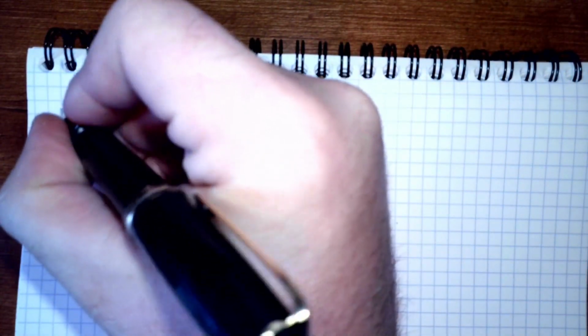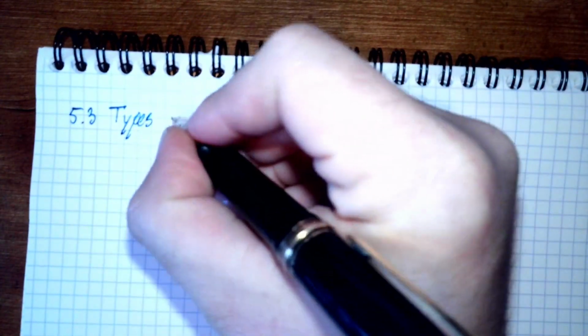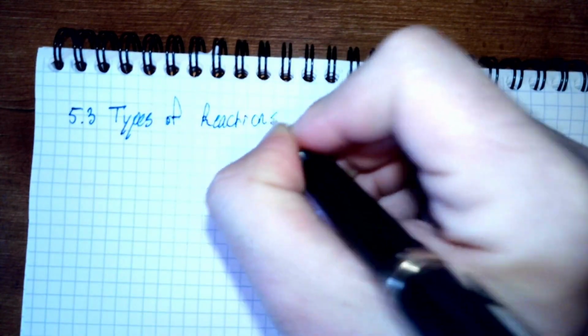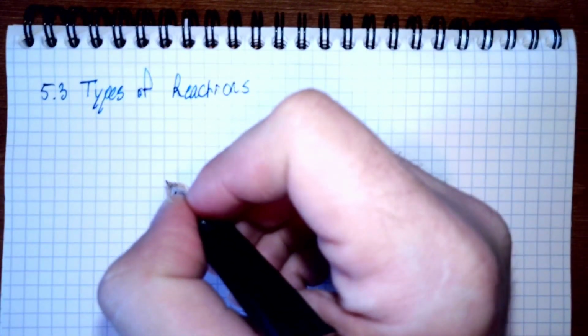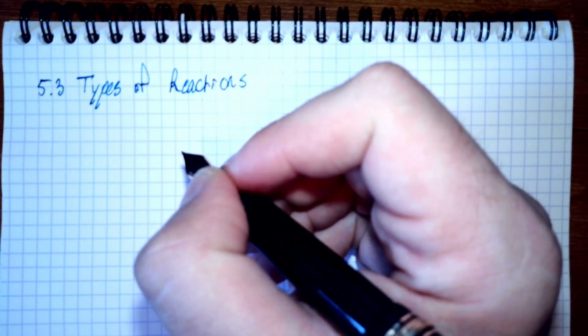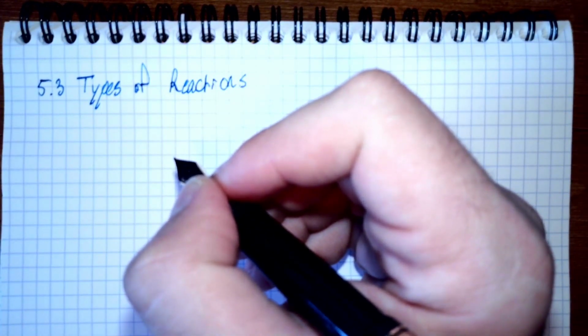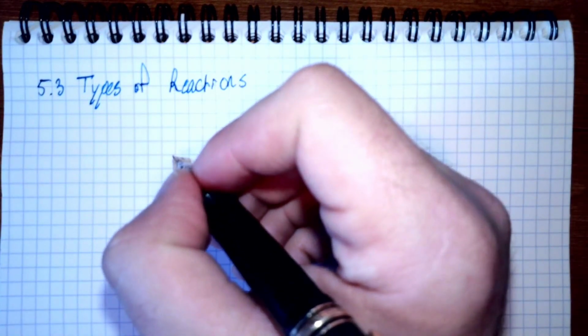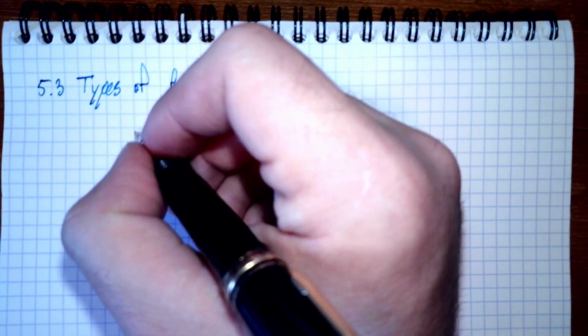Okay, so 5.3 is on types of reactions. And we just have several of these that we're going to go through. When we did the Copper Cycle Lab, I talked about this a little bit, but this is basically where we are going to get into detail from this.